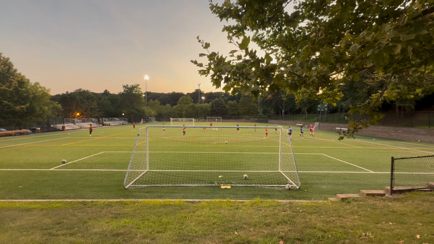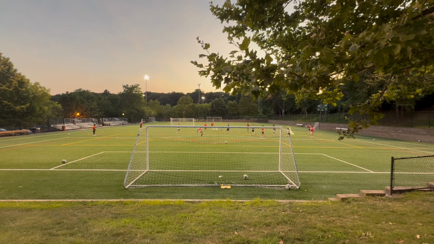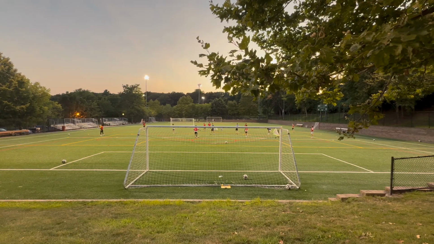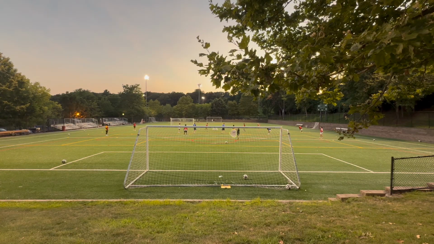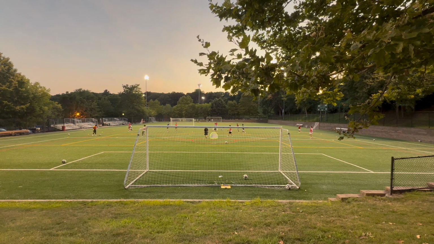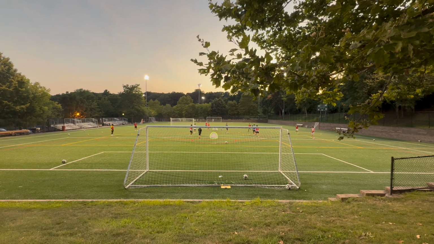Okay, that's a point for blue. Rotate out, red. Rotate out, red. Someone rotate, red. Well read, well read. Okay, so really good interception, right?